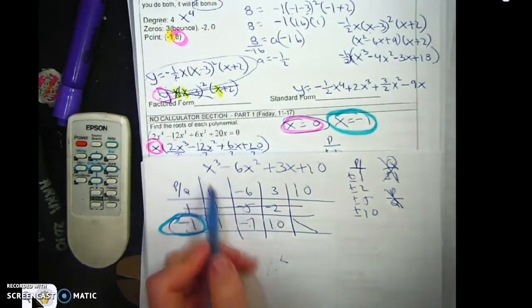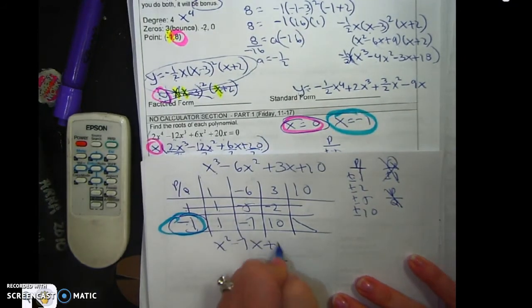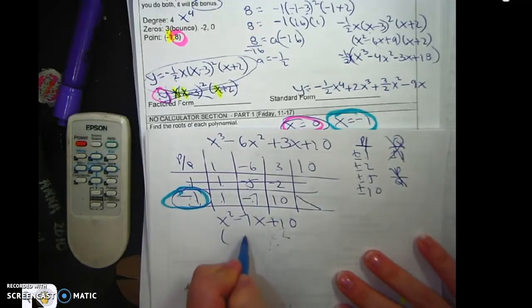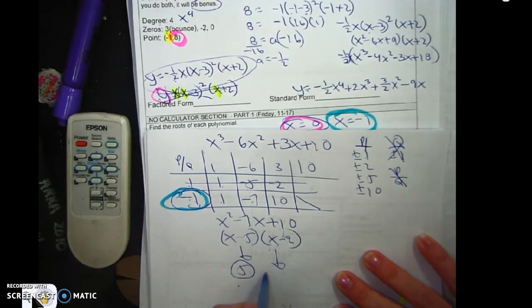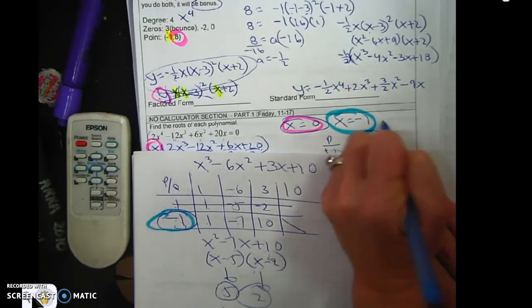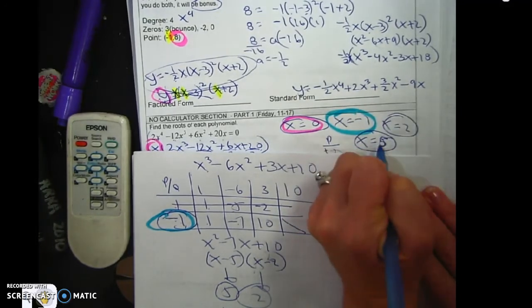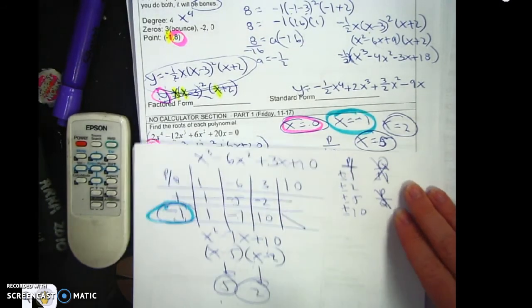Okay. Now, it was an x cubed. I took out an x, so now it's x squared minus 7x plus 10. Two numbers that multiply to get 10 and add to 7. 5 and 2. So I set that equal to 0, I get 5. I set that equal to 0, I get 2. So now I have x equals 5, x equals 2. I have 1, 2, 3, 4 zeros, and it's x to the 4th power. Okay?